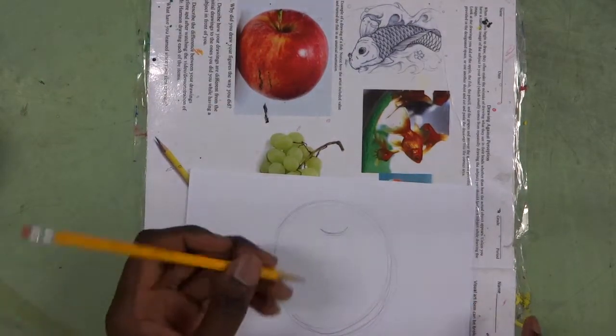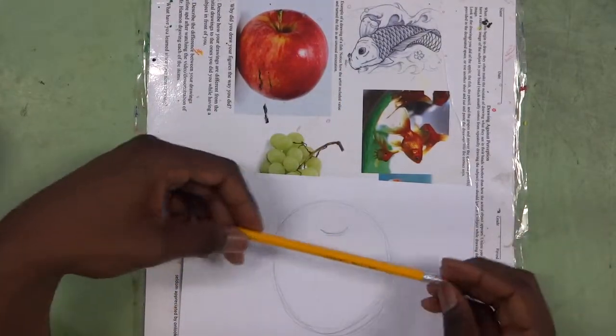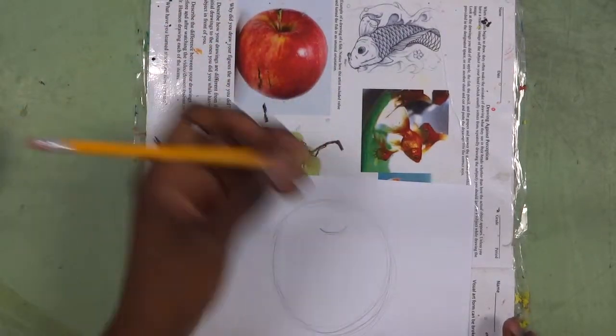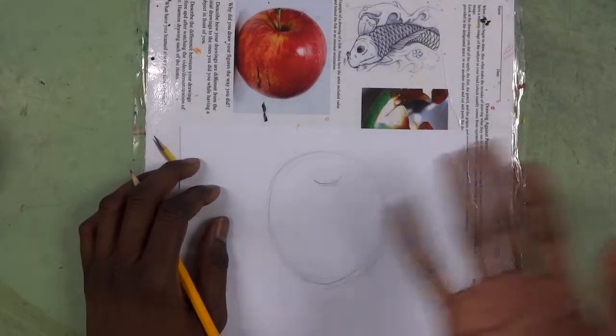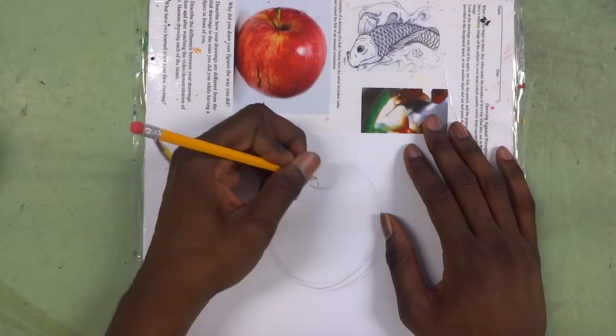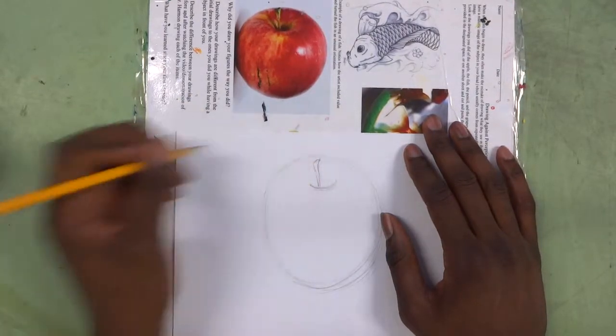I usually use drawing pencils, but I'm using a regular old number 2 pencil. That's all I got. Regular number 2 pencil, regular eraser. I'm not going to use the eraser much. And white paper, like photocopy paper. This can be done with supplies you have at home, even. So yeah, I'm going to put my stem in there. Stem is what it is.